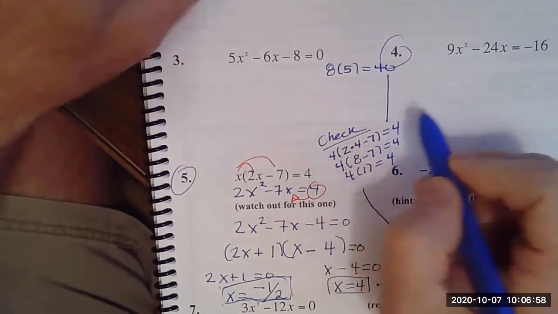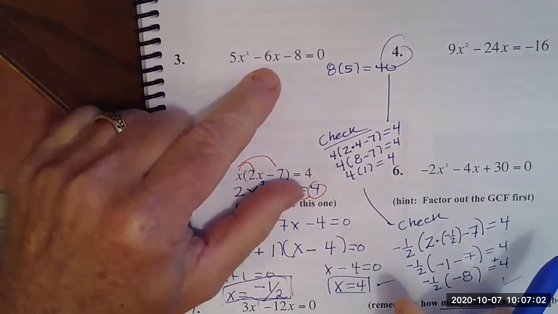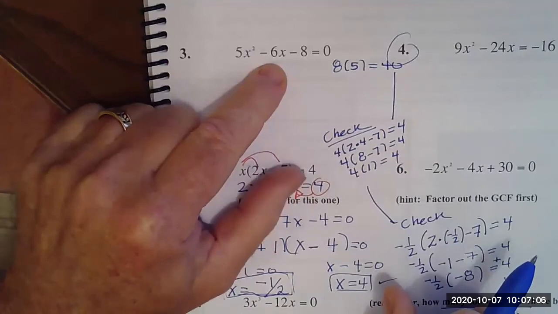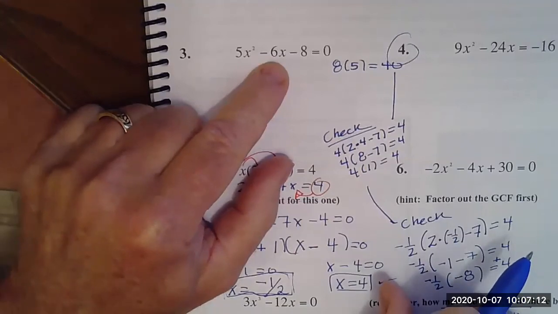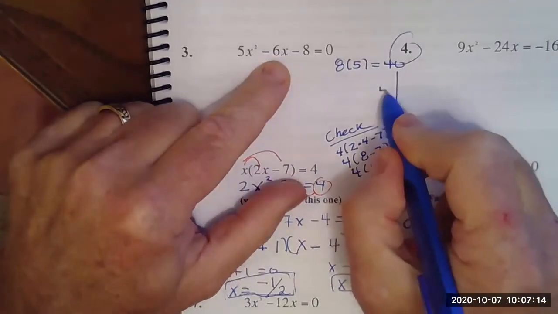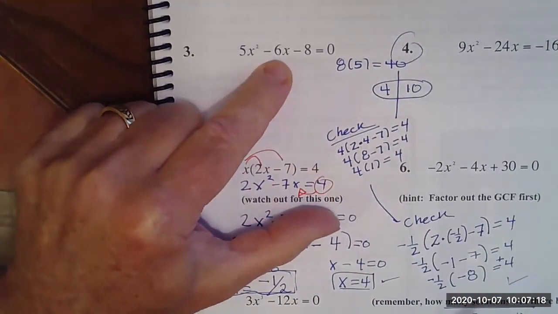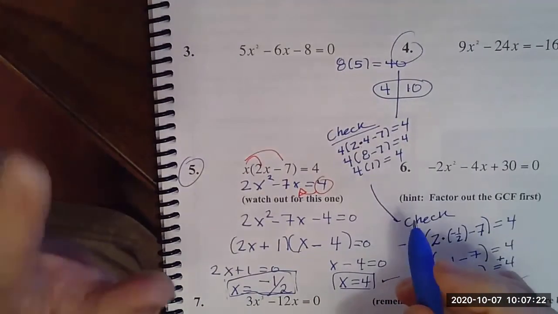I'm looking for 6. I might even be able to come up with the combination that gives me 6. 40, let's see. 5 and 8 is not 6. Okay, 4 and 10. See, I guessed it. I didn't have to run through all of them. 4 and 10 is going to give me 6. I just have to put the sign correctly in the right place.